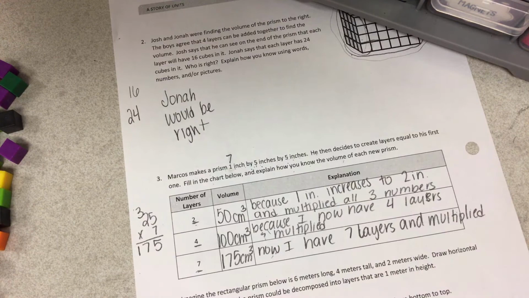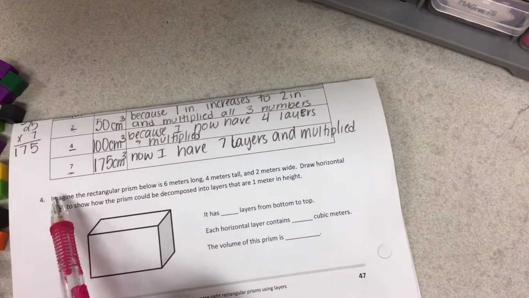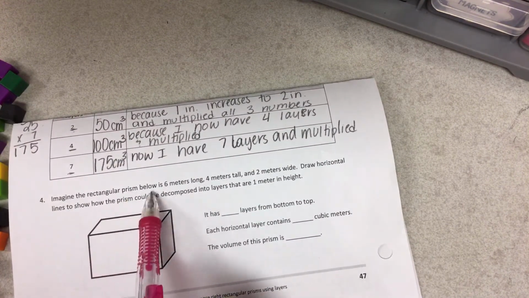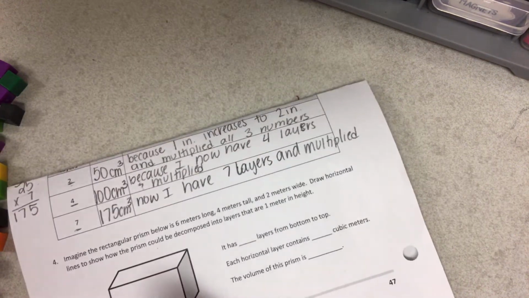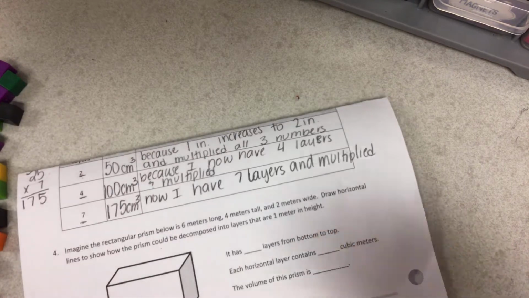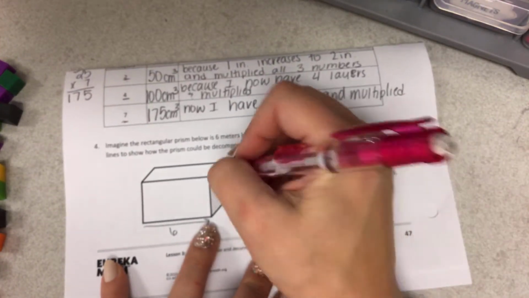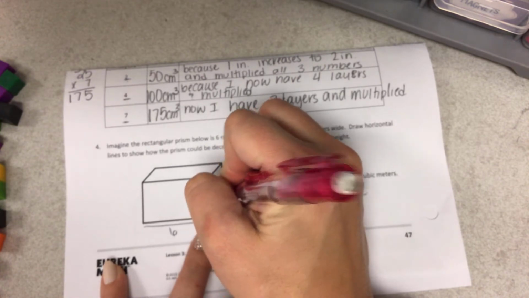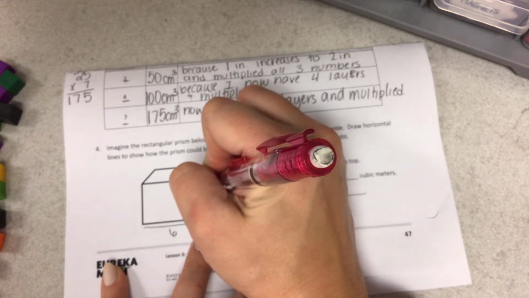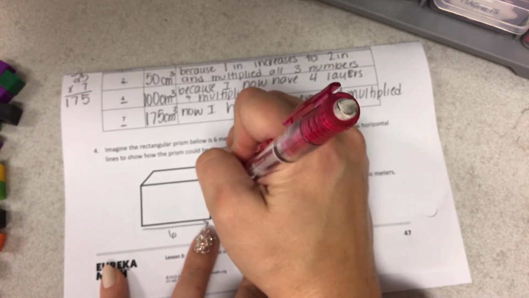Okay, so next on this very last one, I'm going to fold it so that we can see this a little bit better. It says, imagine the rectangular prism below is 6 meters long. So I know that going this way, it is 6 meters long. I know that going up, it is going to be 4 meters tall. And so when I think about 4 meters tall, I can say 1 meter on each of them will go up. So here's 4 meters tall.